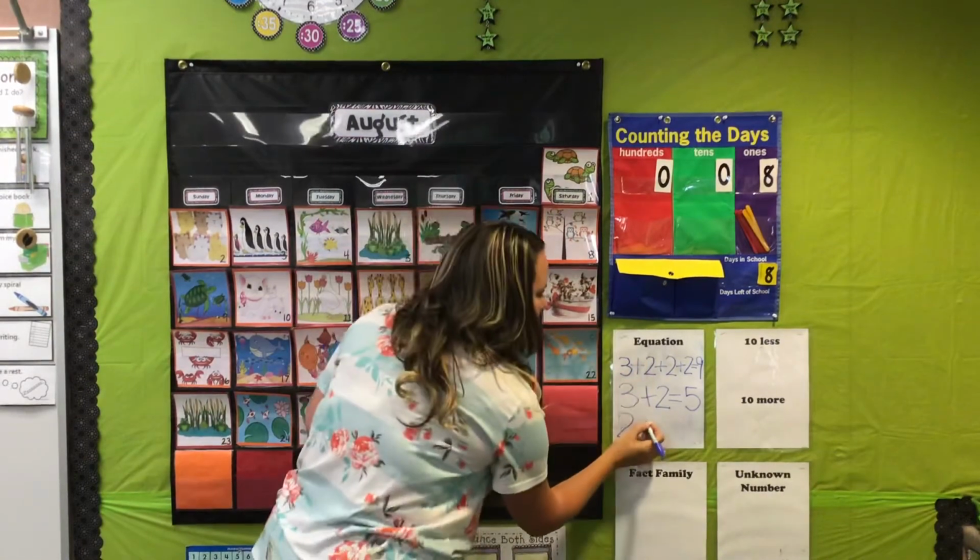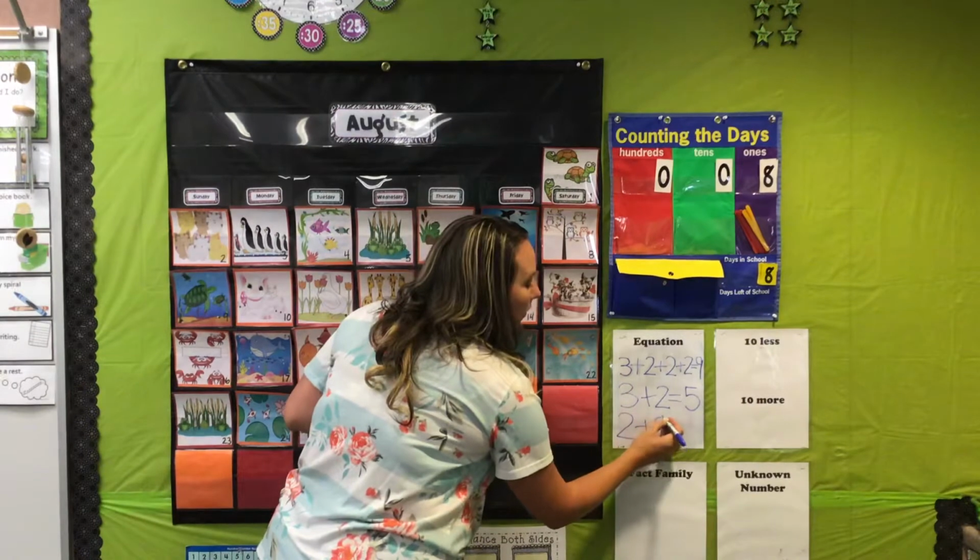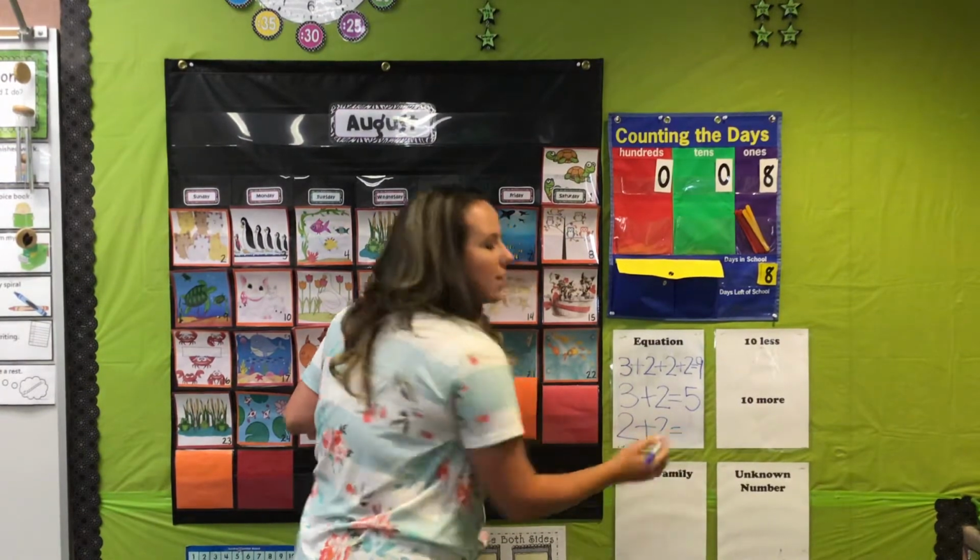and what's that word mean? Oh, plus. 2 orange equals, this is called a doubles fact.